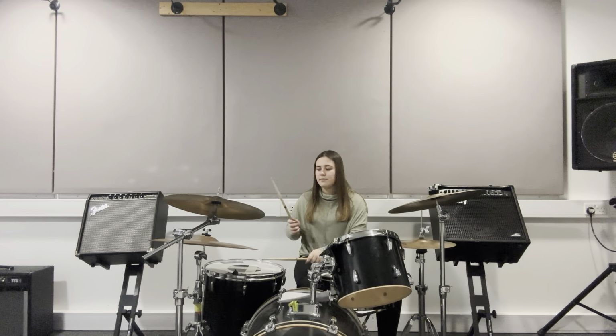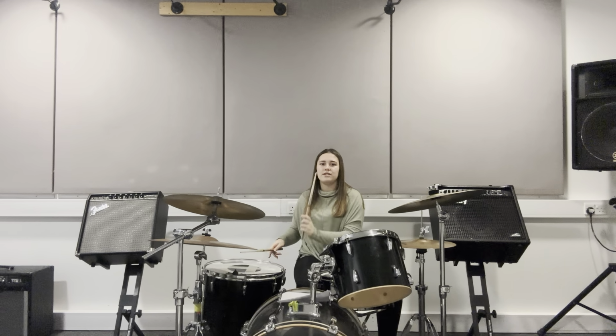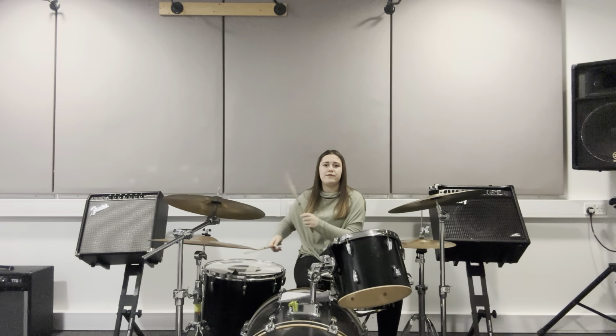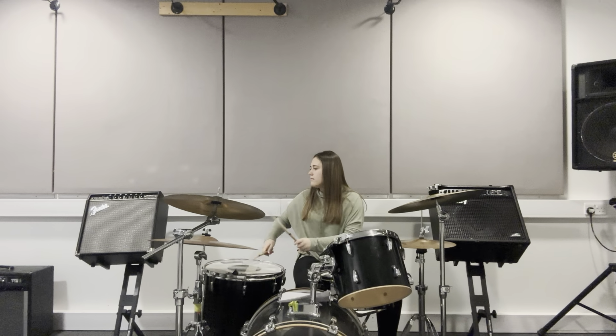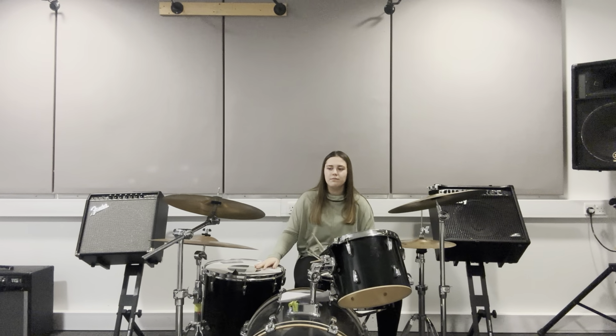So, it gets faster. Practice your right, left, right, right, left, right, left, left to a very steady, calm tempo, and then get it faster and faster.